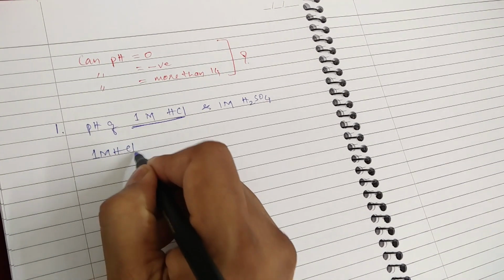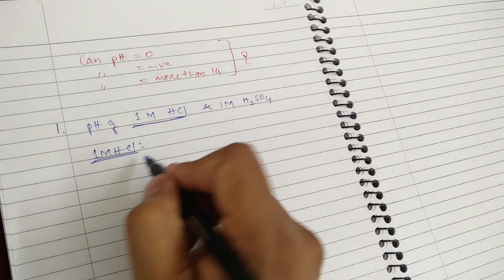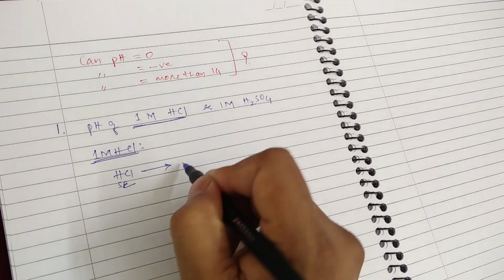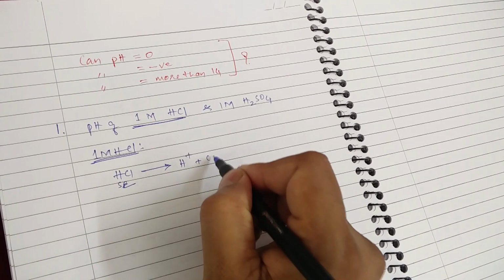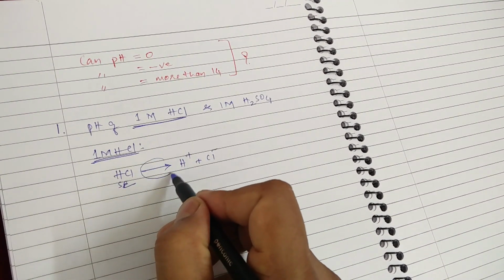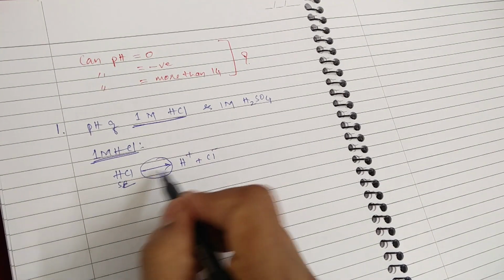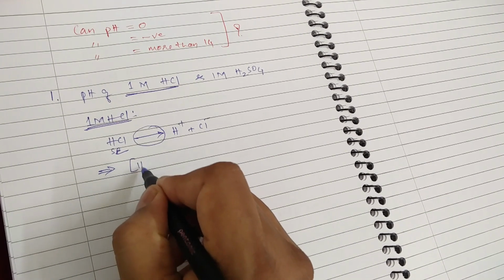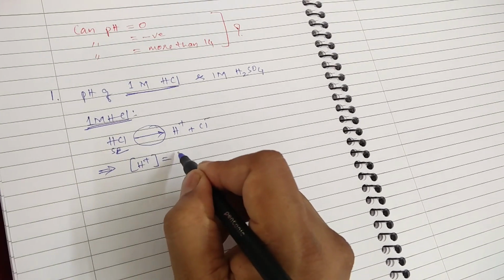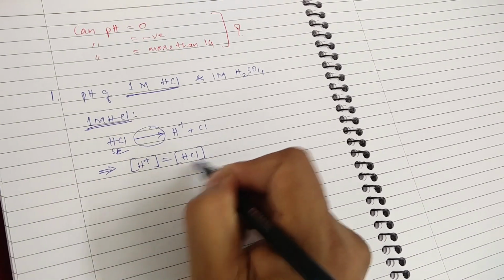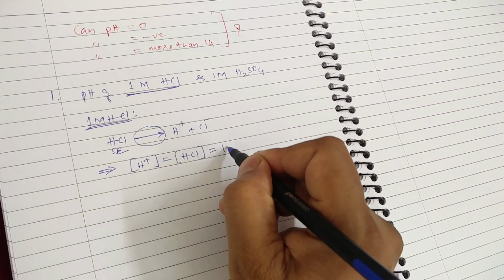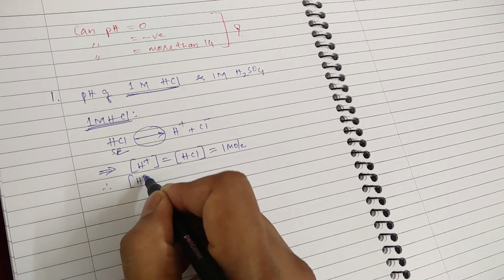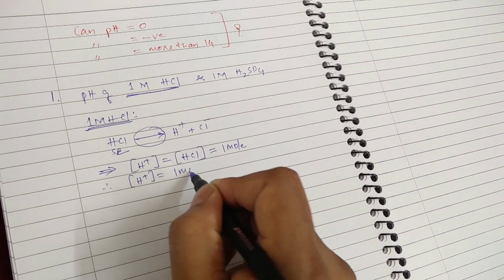We know that HCl is a strong electrolyte, therefore it dissociates completely to give H plus and Cl minus. This complete dissociation is indicated by a single arrowhead. It means that the molar concentration of H plus ion is equal to the molar concentration of HCl, which is given as 1 mole. Therefore, the molar concentration of H plus ion is equal to 1 mole.